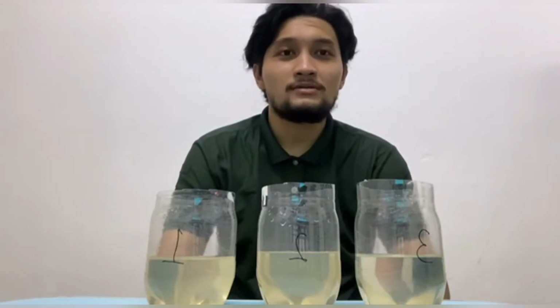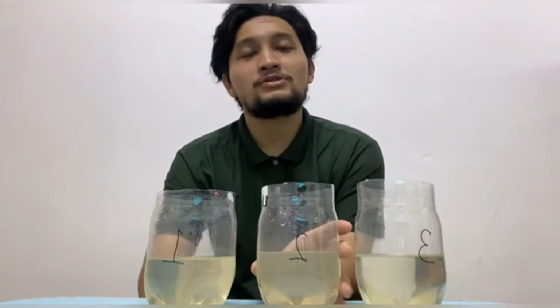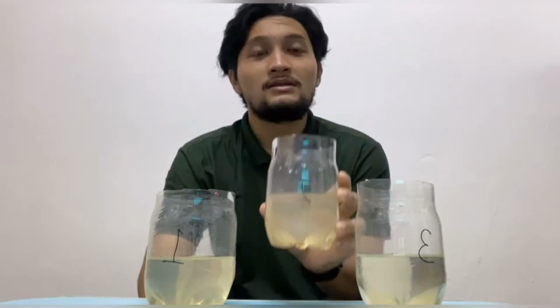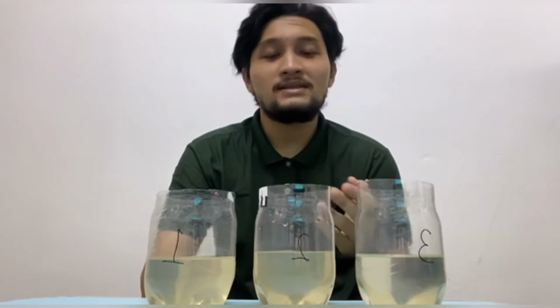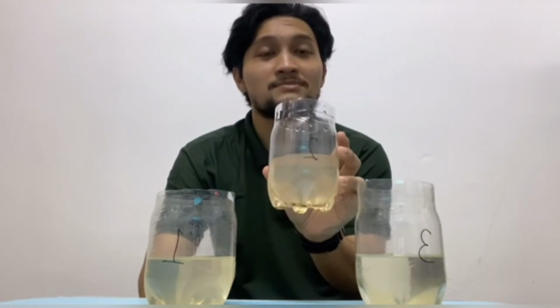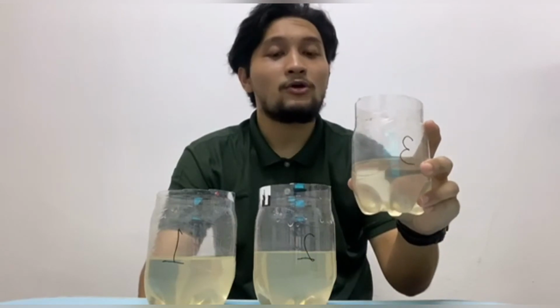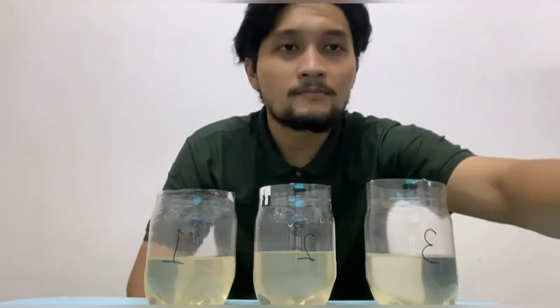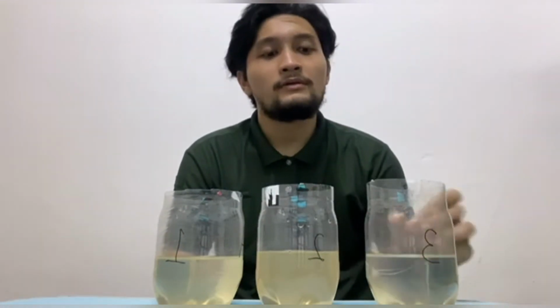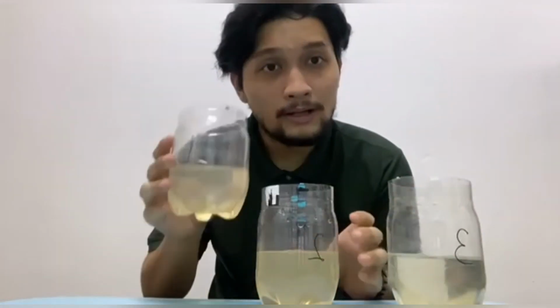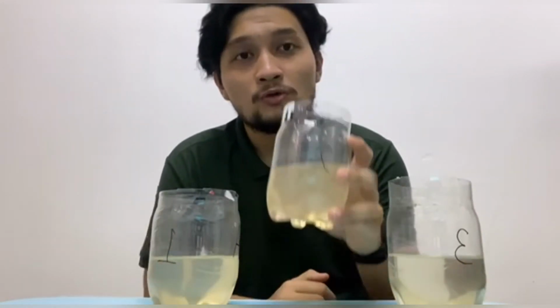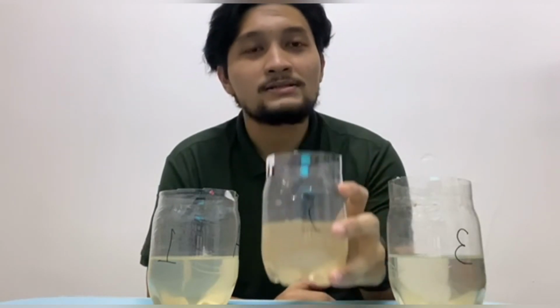Based on the result, it shows that number 2 has the highest turbidity. This is because number 2 is slightly opaque compared to the others. This means that number 2 has a lot of particles suspended. The lowest turbidity goes to number 3. We can see that number 3 is more clear compared to the others. For the color difference, number 3 is very clear compared to number 1 and number 2. And number 2 is darker compared to the others.